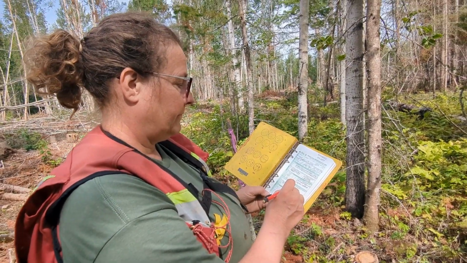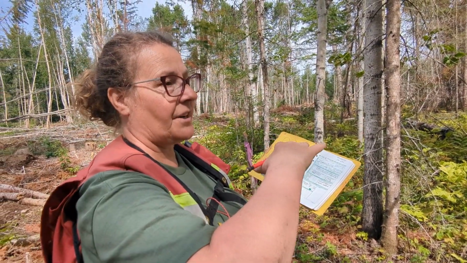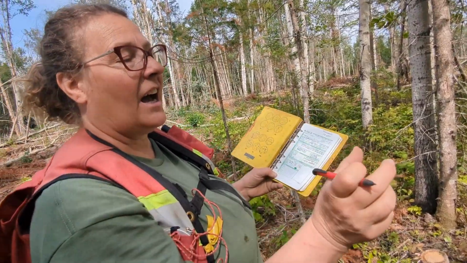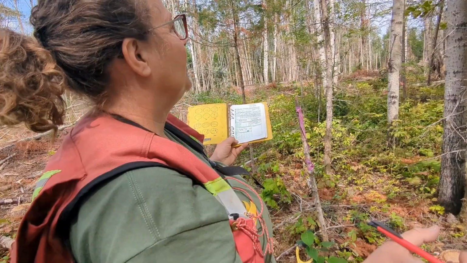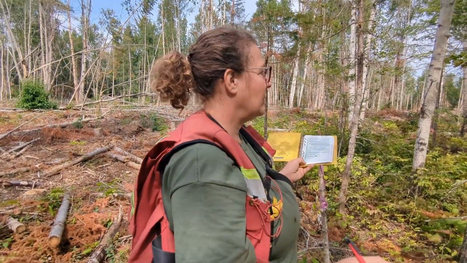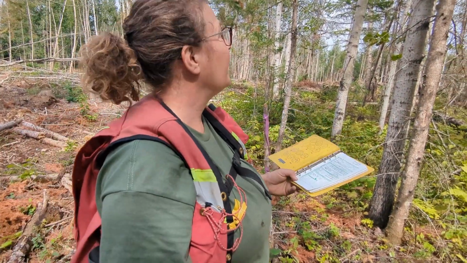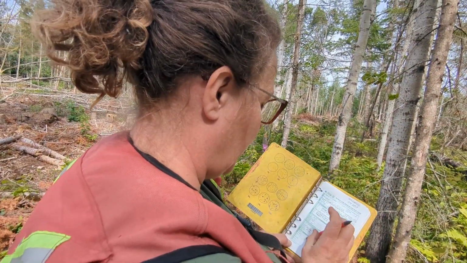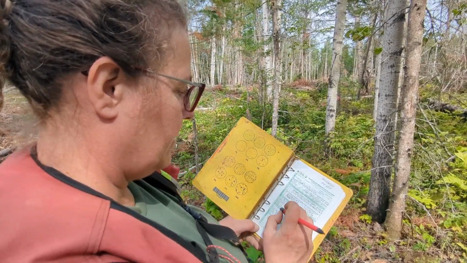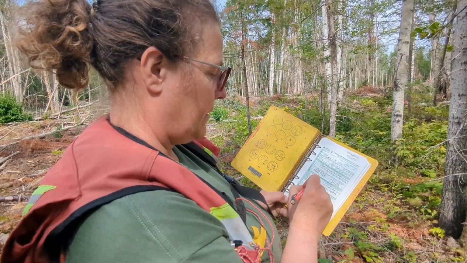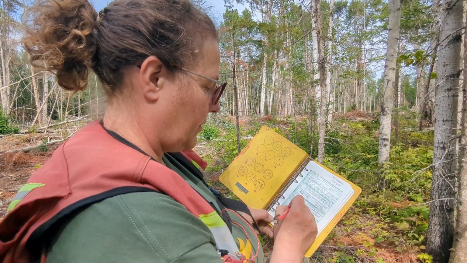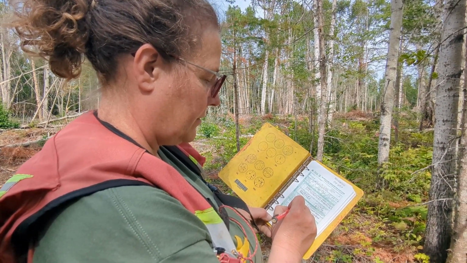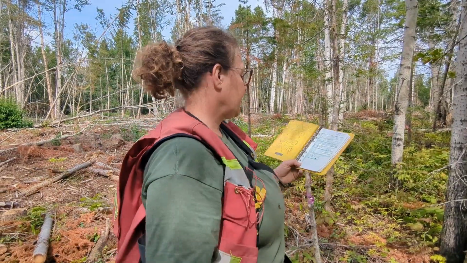Saplings. 1.3 meters height to 7.5 centimeters DBH. And that gives me 1, 2. Actually, just realized I have to change that. My bad, I just missed a tree. That's 50. And then spruce, 50. I'll still stick with 150. So there we go. Okay, sapling.